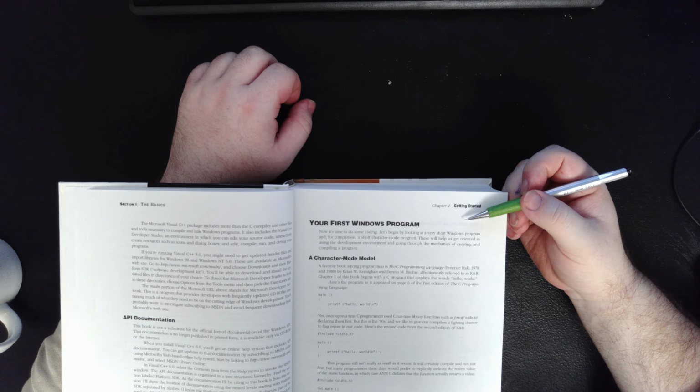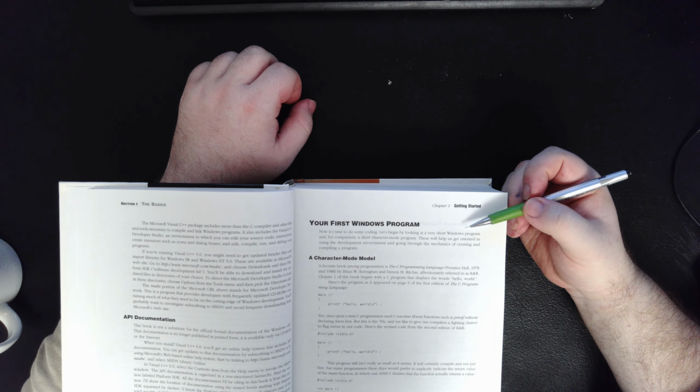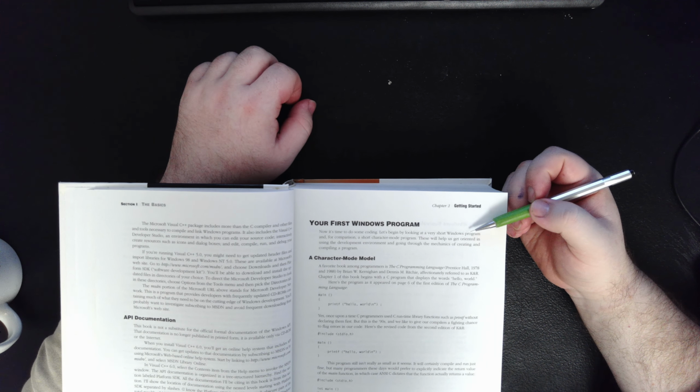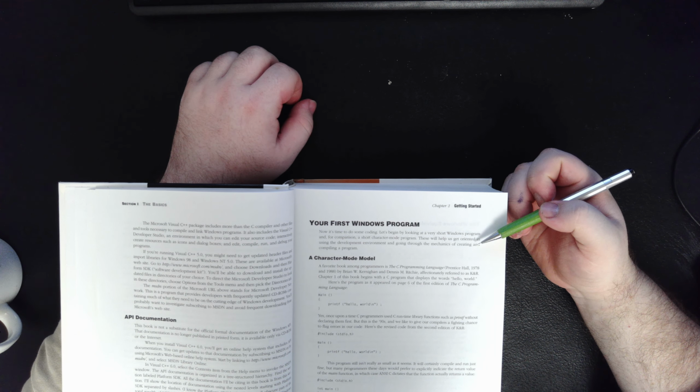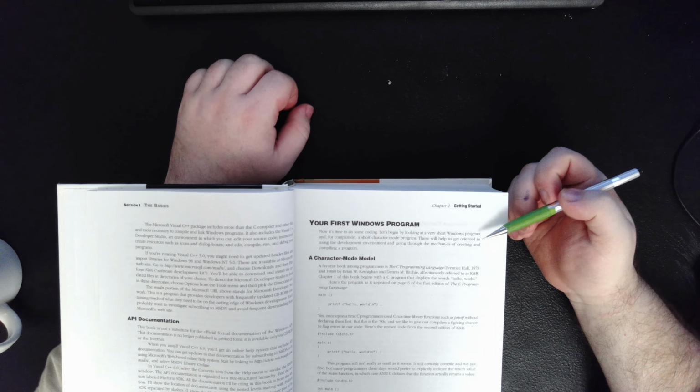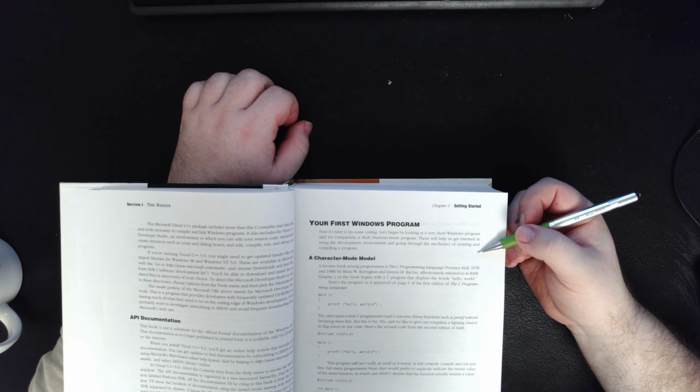Your first Windows program. Now it's time to do some coding. Let's begin by looking at a very short Windows program and, for comparison, a short character mode program. These will help us get oriented in using the development environment and going through the mechanics of creating and compiling a program. Character mode model.